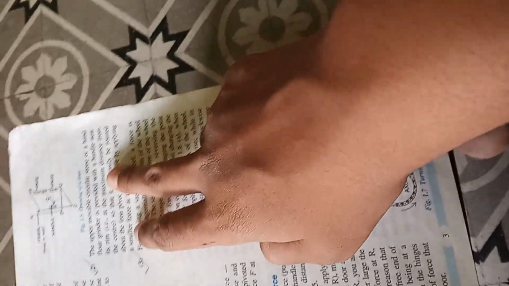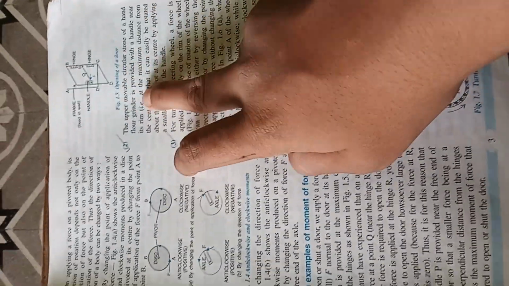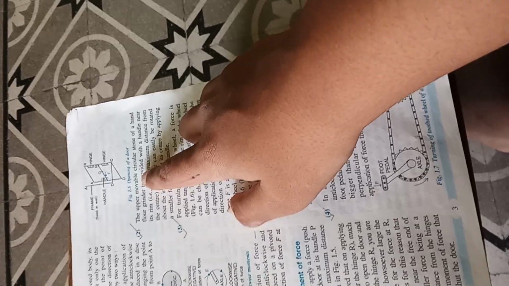If you search for hand flour grinder and moment of force application, you will get the solution, as they show it by an arrow.